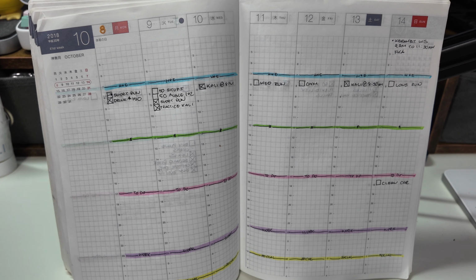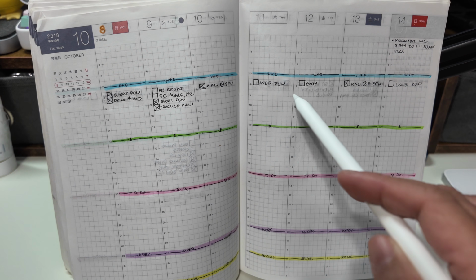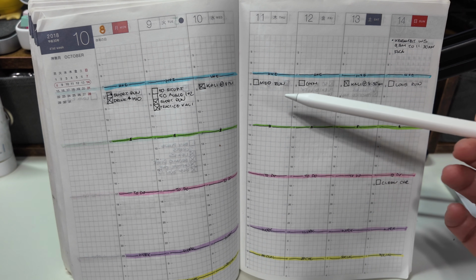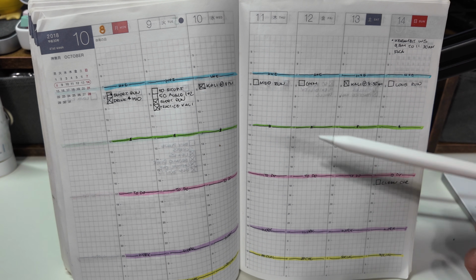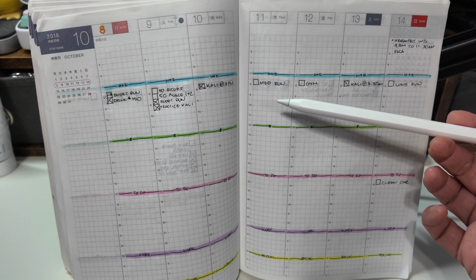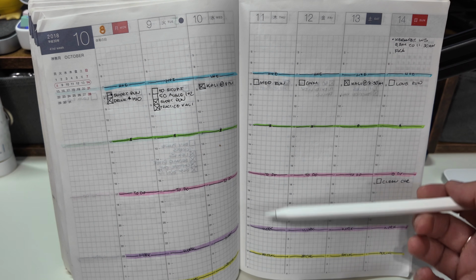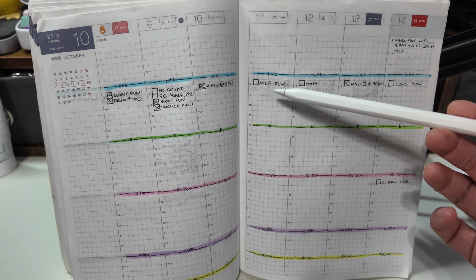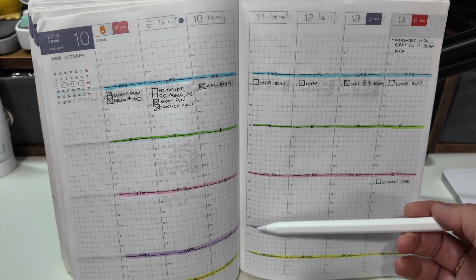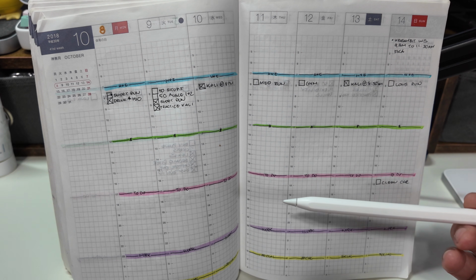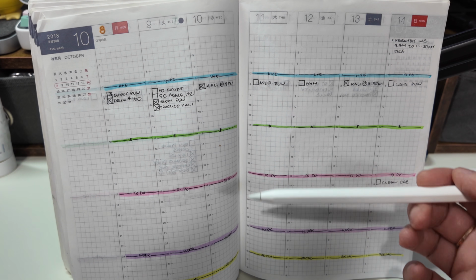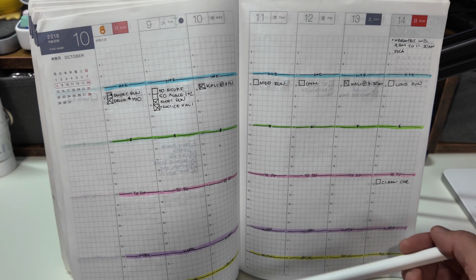Okay, so the next section I'm going to be covering is the weekly spread. So just from looking at this right now, my 2018 Hobonichi, I see already 2 flaws in the system that I was using before. And the first flaw is that I'm trying to track way too many items on this weekly spread. So I'm trying to track 5 items here: health and exercise, finance, to do, work, and then social.